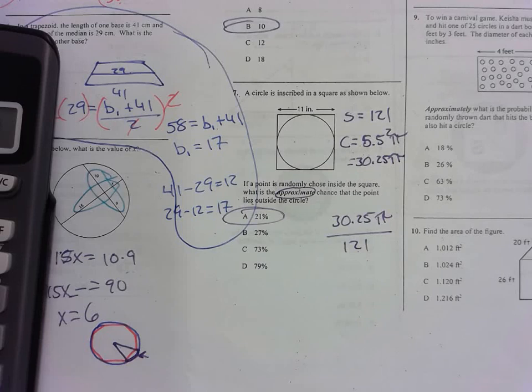Where'd you get the 121? The area of the square, 11 times 11. And the area of the circle? Since this is the diameter, half of that's 5.5, so pi r squared, 5.5 squared is 30.25. So the area of the circle divided by the area of the square gives you the probability that you're going to land inside the circle, which was 78%. You want not inside the circle, so you're going to do the other side of that, which is 21.